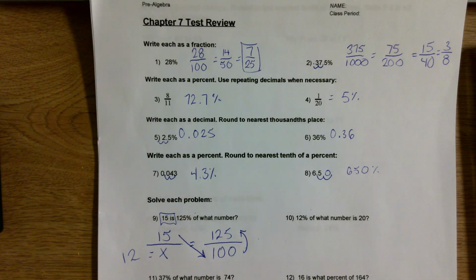In order to get from a fraction to a percent, we divide 8 by 11, and then we multiply it by 100 to get what our actual percent is. Again, 1 divided by 20 is 0.05, which is 5%. To go from a percent to a decimal, move it twice to the left. So this gives us 0.025, this gives us 0.36.